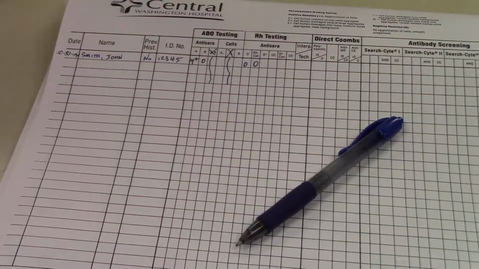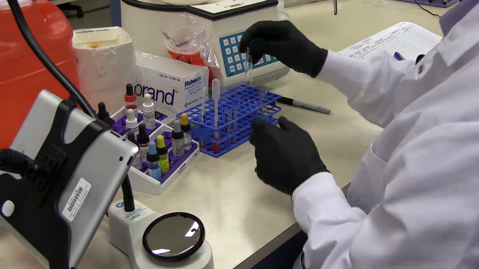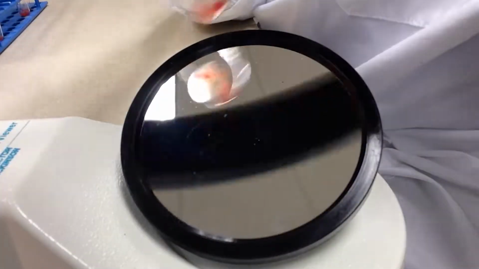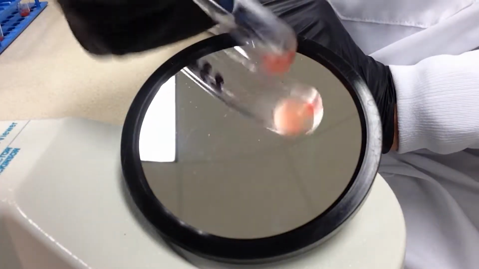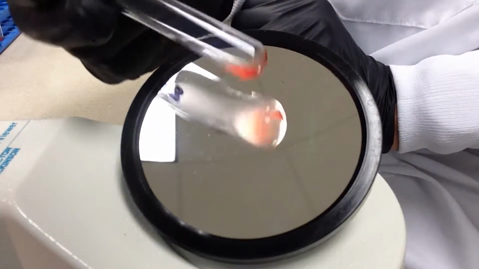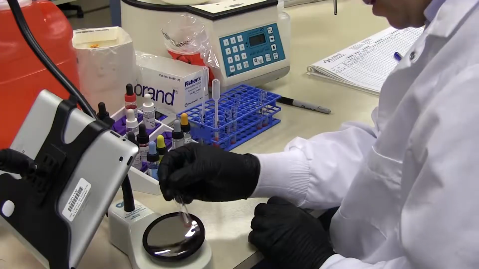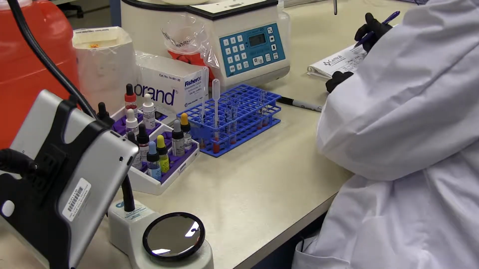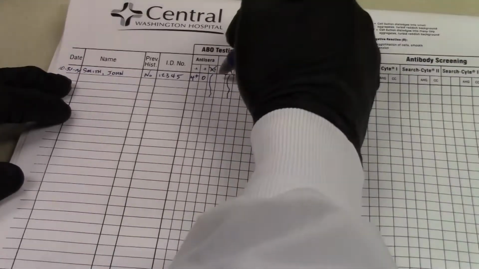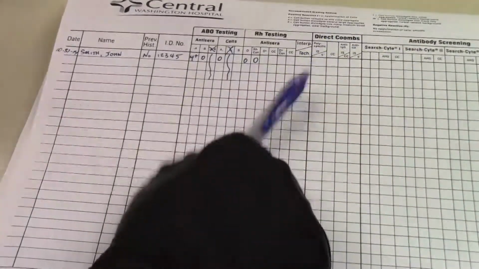All right, let's go ahead and do our reverse typing. So here we have the A1 cells. Okay, again, smooth cell suspension. So A1 here with the cells is negative.